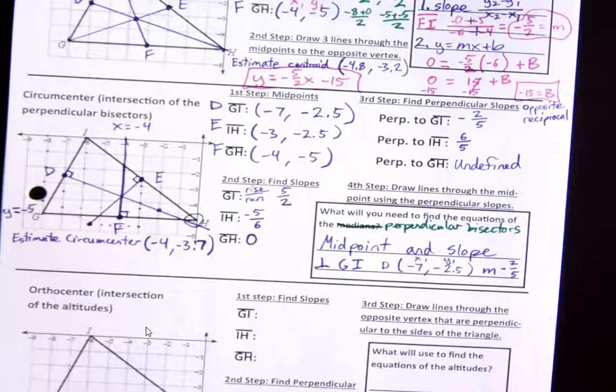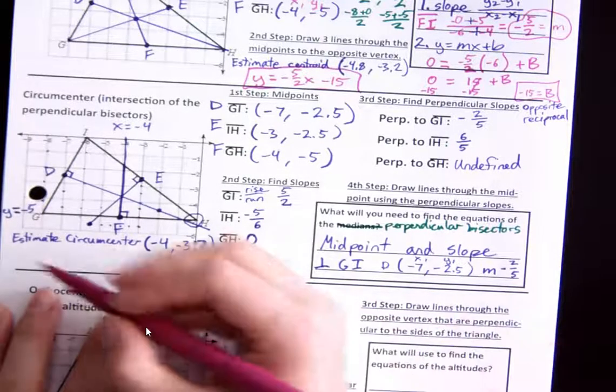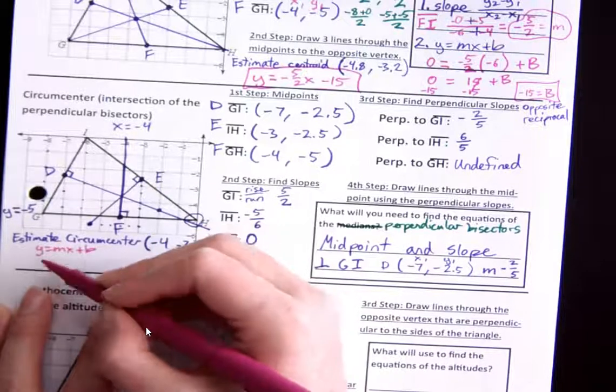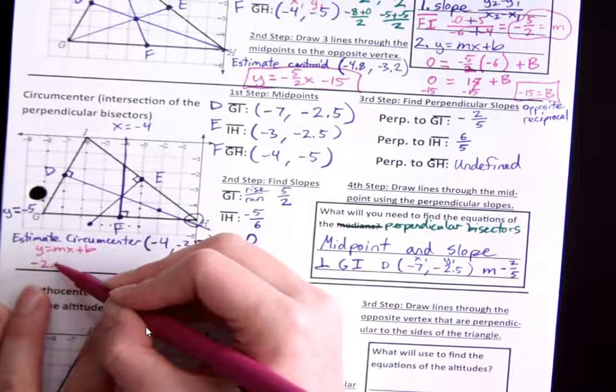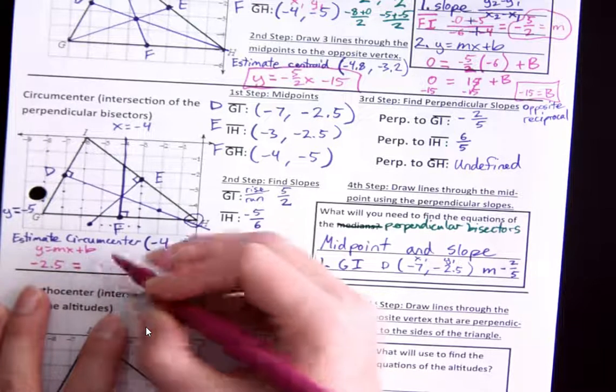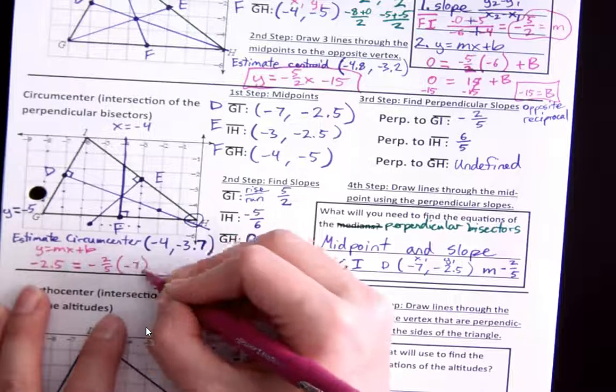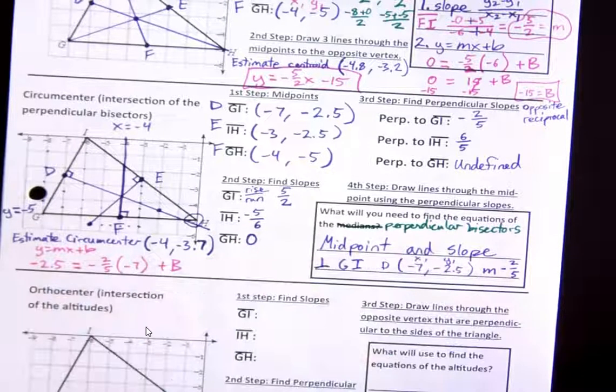And so I just plug those into my y equals mx plus b to get -2.5 equals -2/5 times -7 plus b.